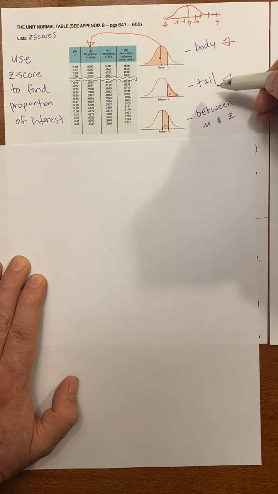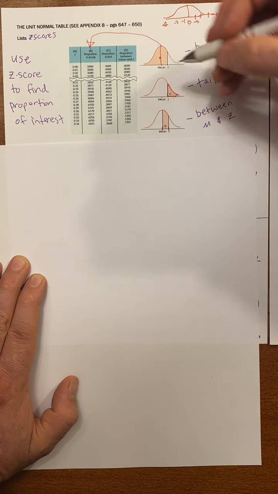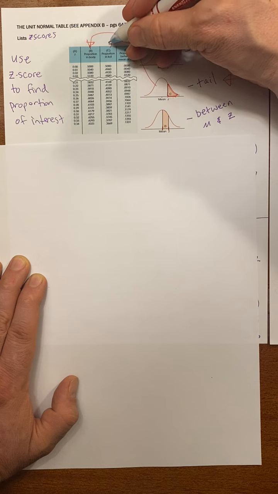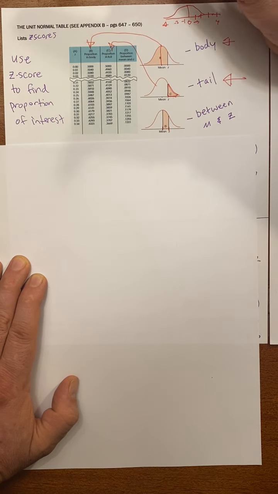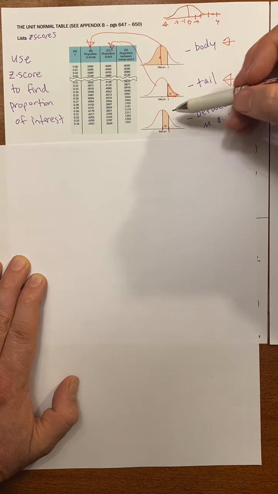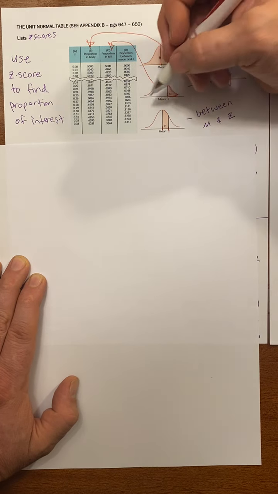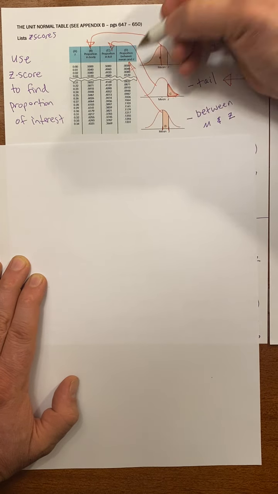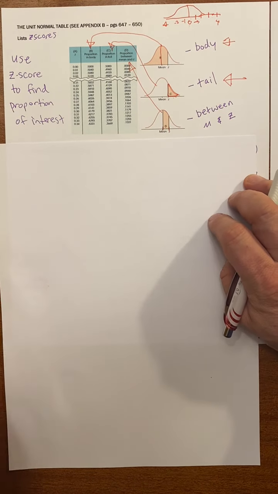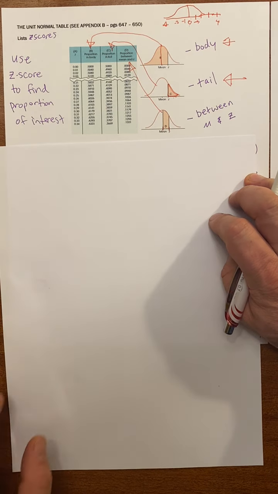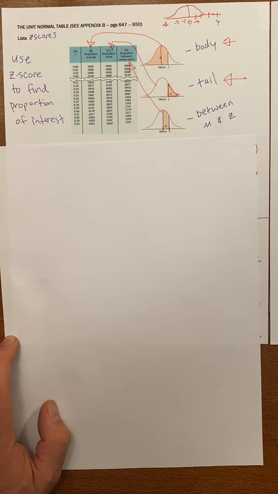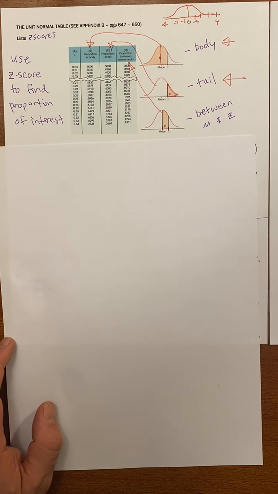If instead I'm looking for the proportion that's in the tail, I'm going to look in this column. However, if I only want the area between the mean and a specific z, then I'm going to look in that column. So that's our explanation of how we look up information using the unit normal table.